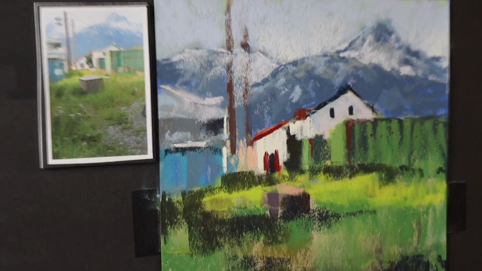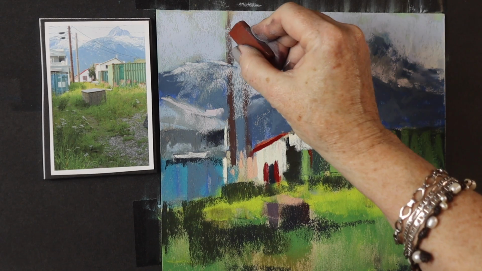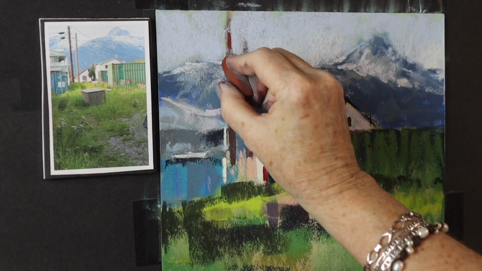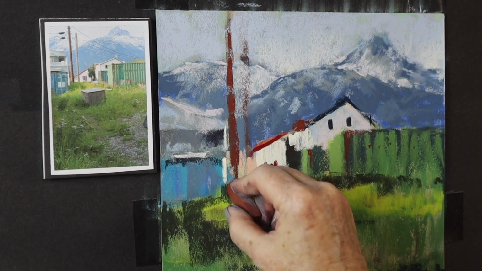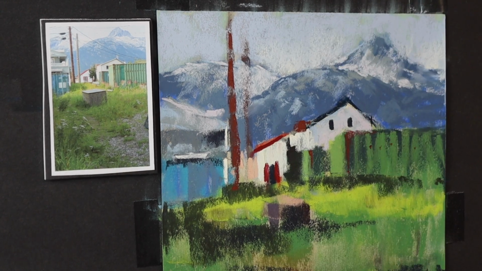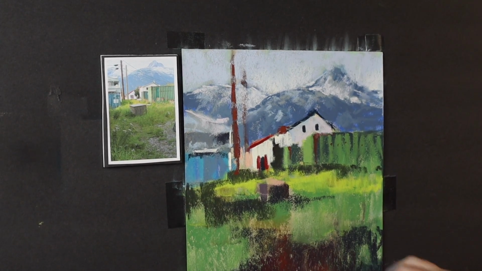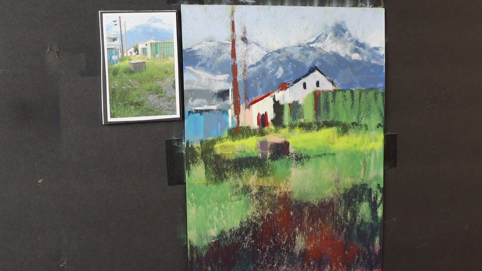Alright, so now we've got our telephone poles here, and they're different colors. One's darker than the other. One's taller than the other. So let's use this reddish brown, because we already have that in the painting. And here's what I'm going to do. Because we have that color up here, I'm going to pull it down here in this dirt so that we have sort of this visual connection of these colors.